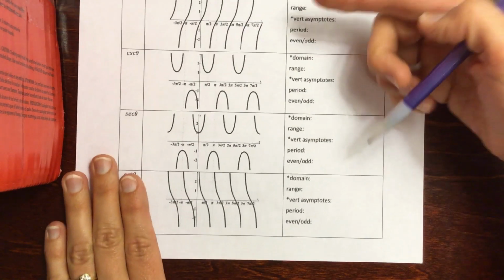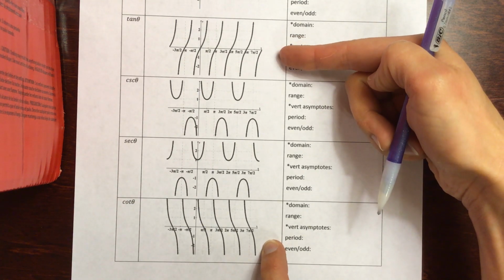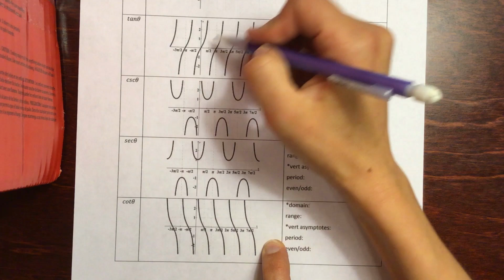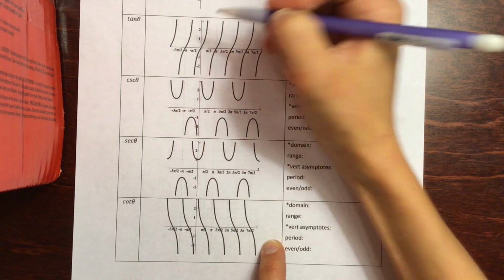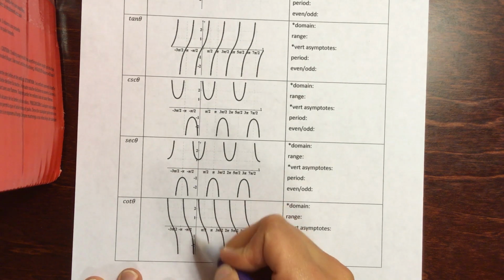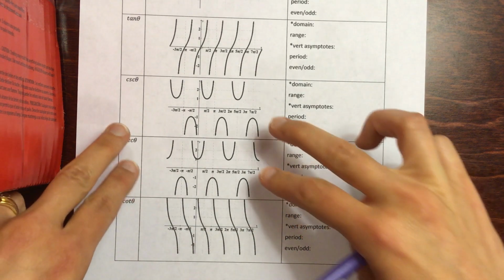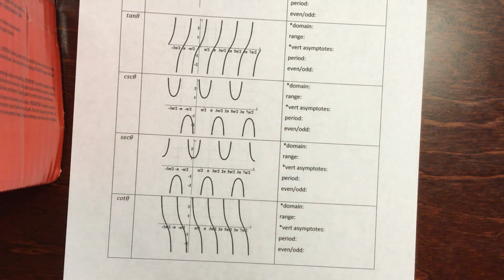You need to know that tangent and cotangent look a lot alike. They're this little spaghetti noodle shape here. But tangent, as you read from left to right, goes up and goes through 0. And cotangent, as you read from left to right, goes down and it doesn't touch the y-axis. And same thing for cosecant and secant. You need to know which one goes with which.